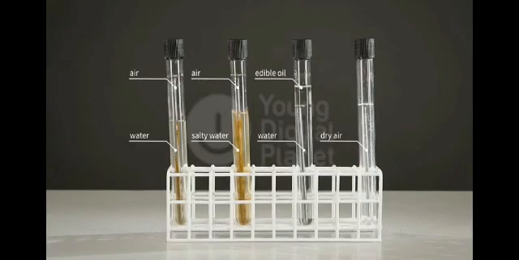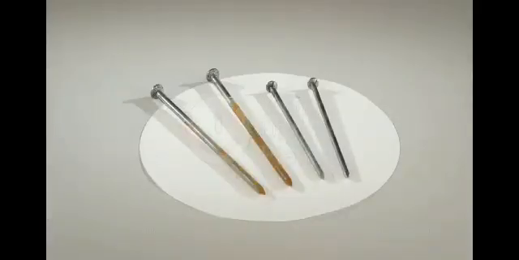Did adding salt have any effect on corrosion? Let us look once again. It turns out that the addition of salt accelerated the rusting.